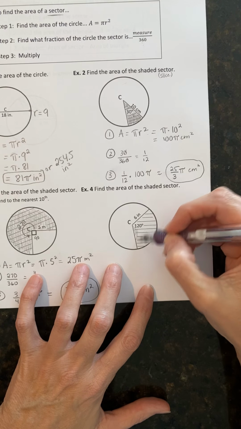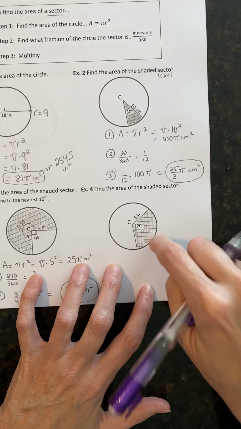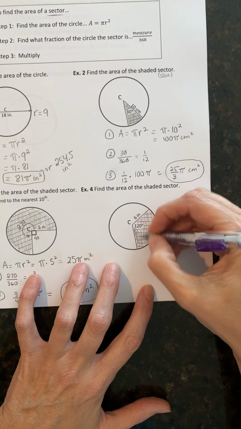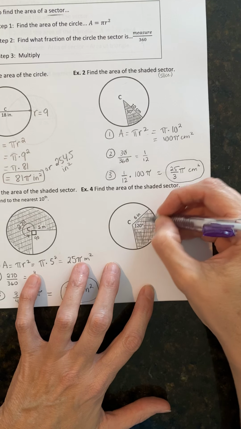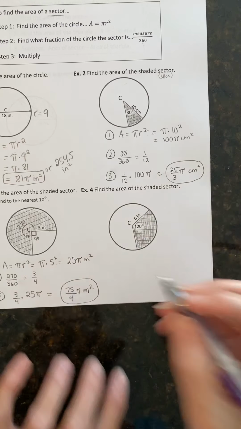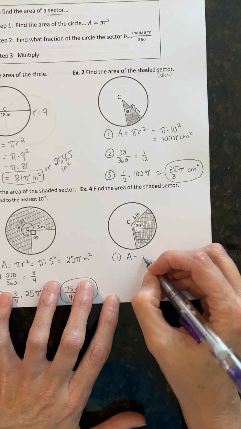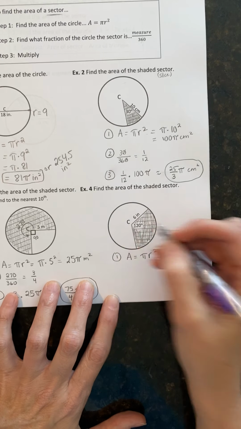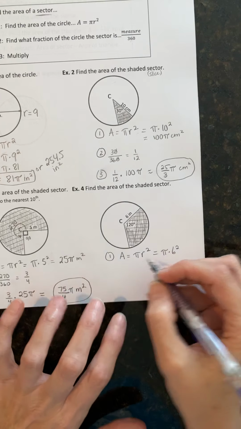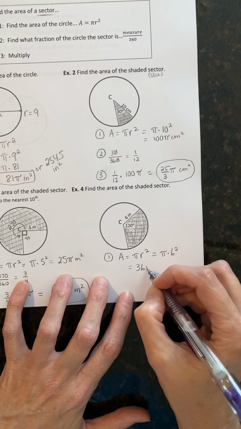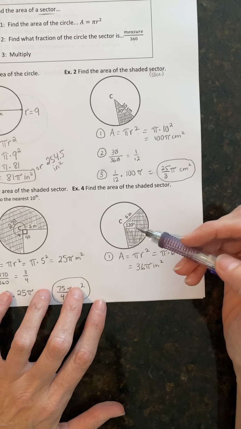Okay, this would be a great place to stop this video and do this problem, and then press play. So here's our shaded part. We're going to do the 3-step process. Find the area. Area is pi times the radius squared. The radius is 6. Pi times 6 squared is 36 pi inches squared. Remember, that's the entire circle.